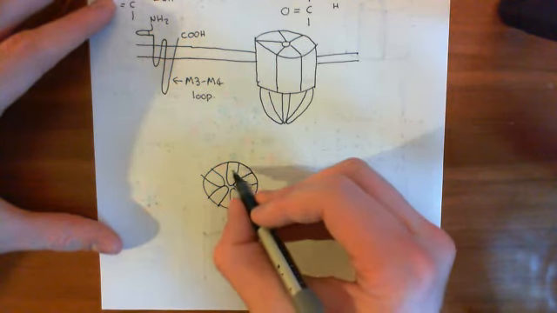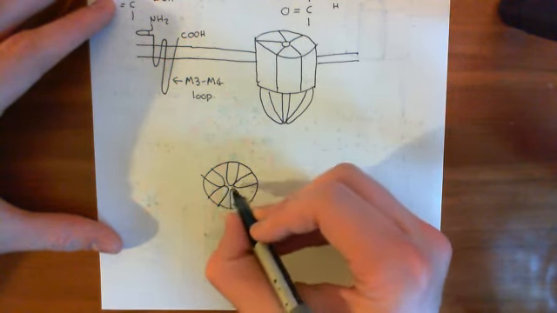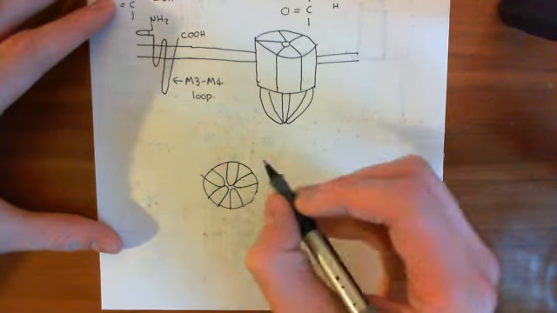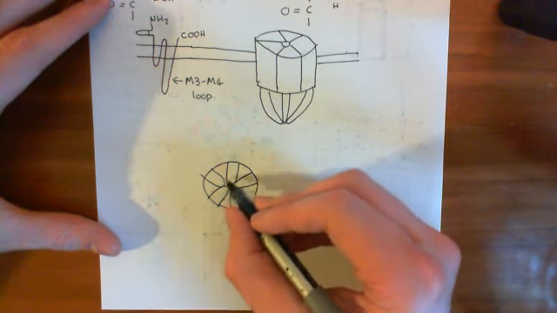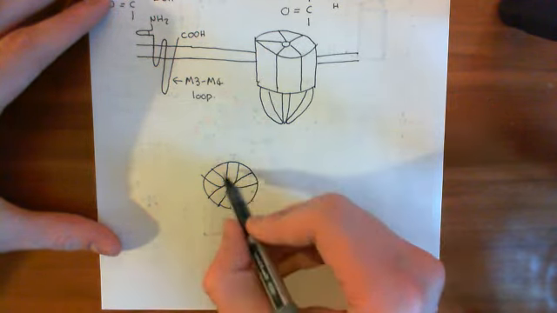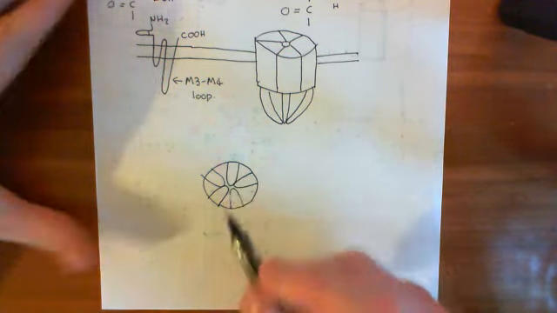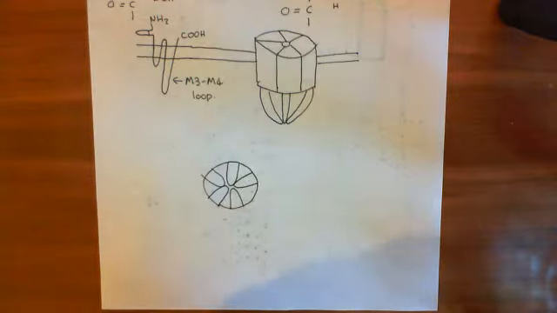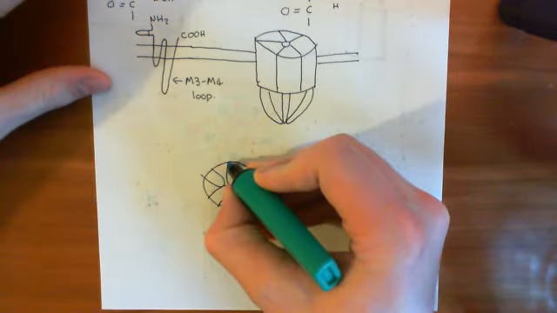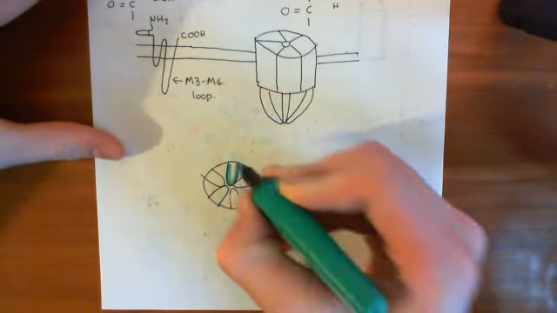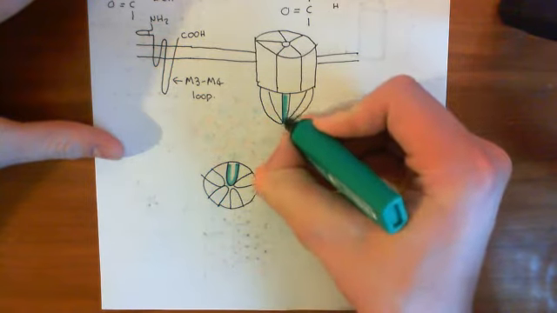Okay, and you can see that all of them are sort of converging to form this joint portion at the bottom. So they all come together and form this basket structure with these holes in between the walls of the basket, which are made up of these M3, M4 loops. Okay, so in turquoise here, this is the M3, M4 loop. Here's one of them.